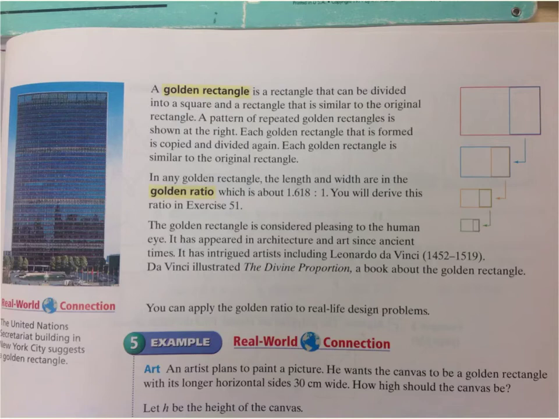So let's move on to the last page of lesson 7.2, page 375, which talks about the golden rectangle. A golden rectangle is a rectangle that can be divided into a square and a rectangle that is similar to the original rectangle. As you can see off to the right, they've taken a golden rectangle and broken it up into a square and another rectangle.